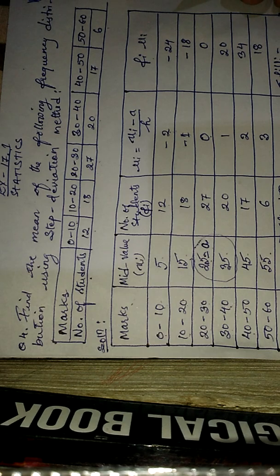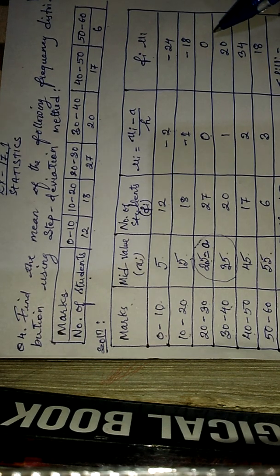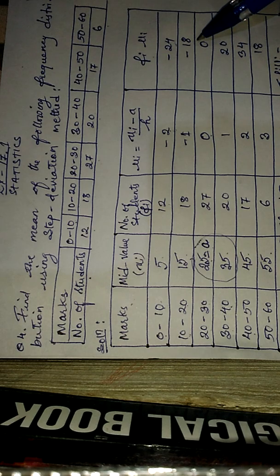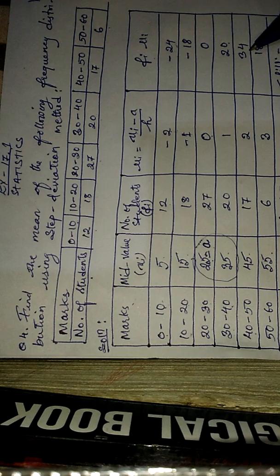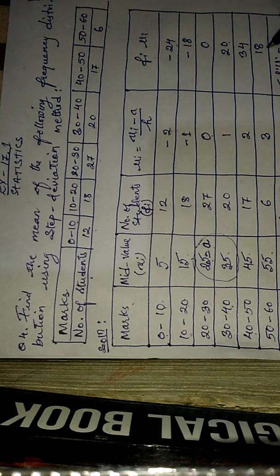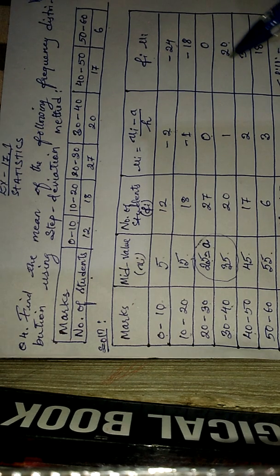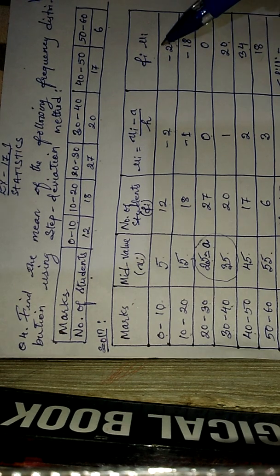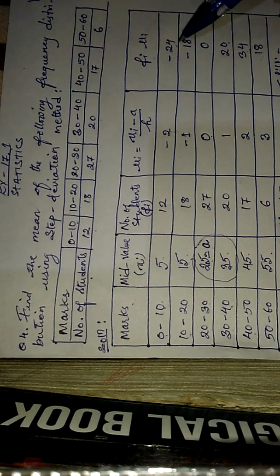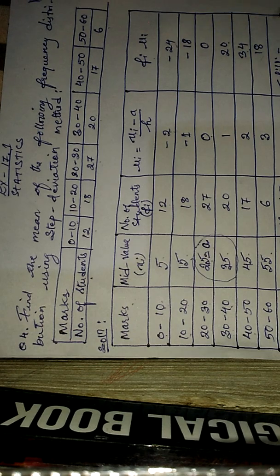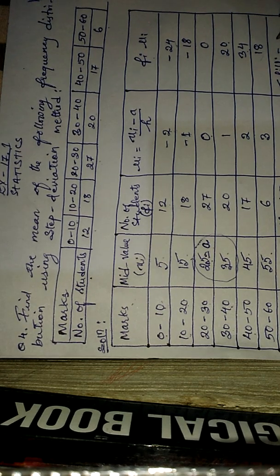Okay. Let's add minus 24 and minus 18. If you add minus 24 and minus 18, you will get minus 42. Then here 20 plus 34 is 54. 54 plus 18 is 72. Here we got 72, and here we got 42. That means 72 minus 42. 72 minus 42 will be 30. 30.